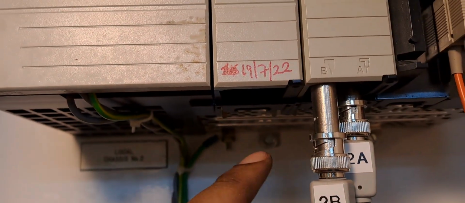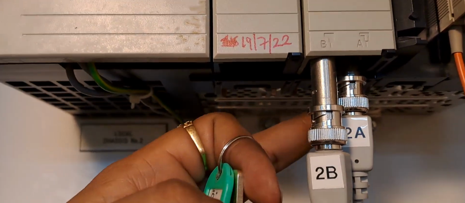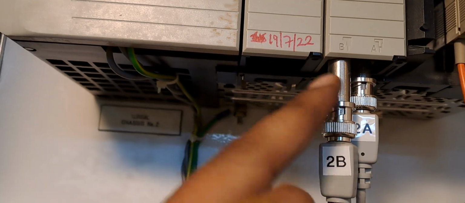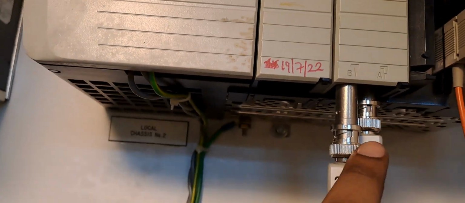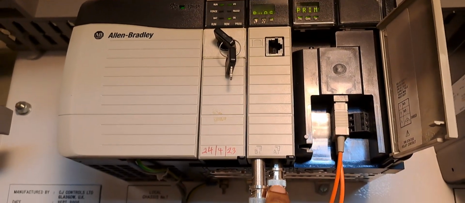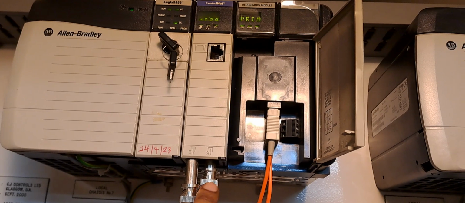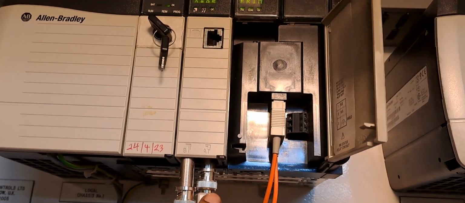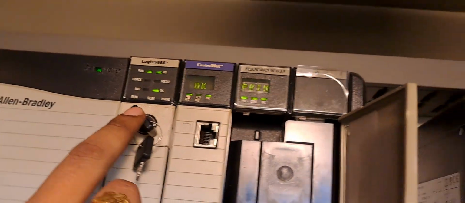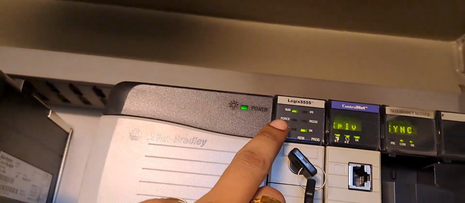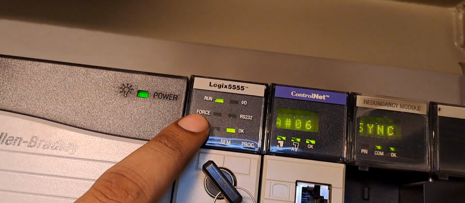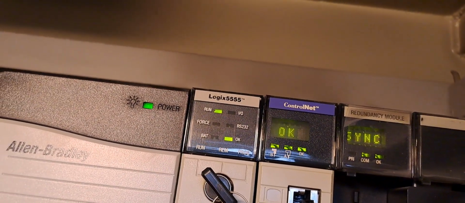You can see there are two coaxial cables. These two coaxial cables are used to communicate with the other processors. Same thing on the primary rack, you will see there are two coaxial cables and they are used to communicate with the IO modules, the IO racks. And this is the processor. Here also on the secondary rack you can see there is a processor. So both the racks will be having one processor.